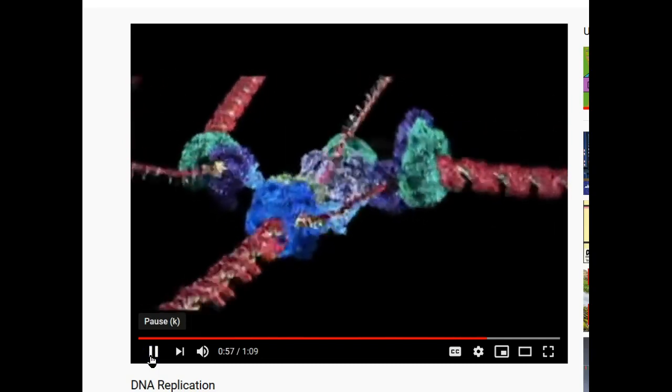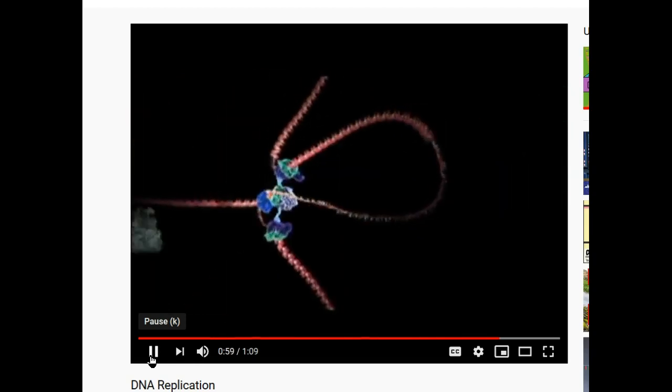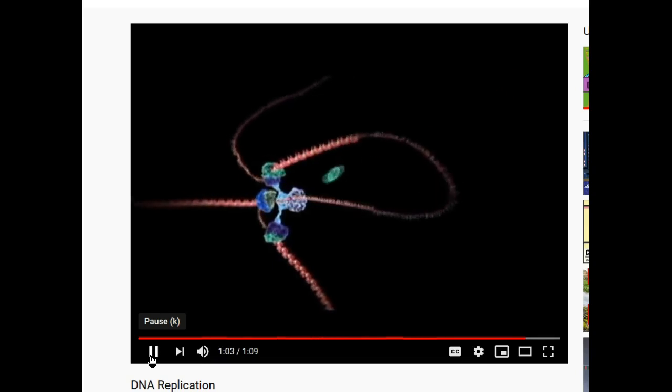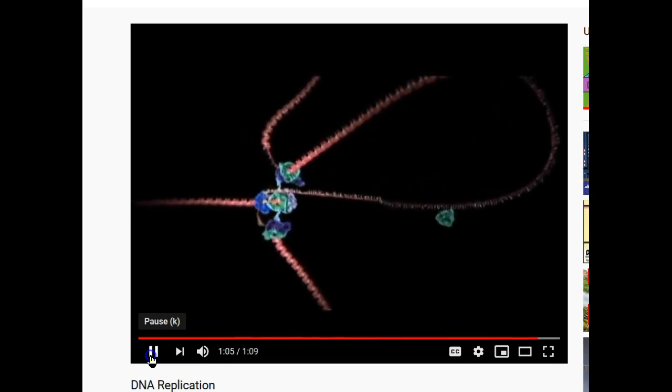Not so simple for the other strand, because it must be copied backwards. It is drawn out repeatedly in loops.